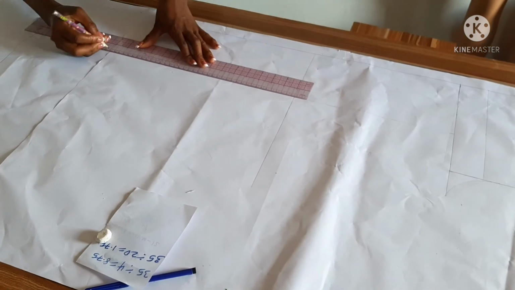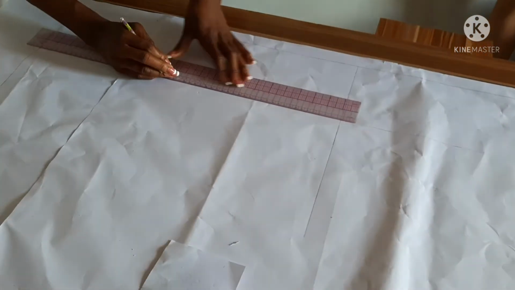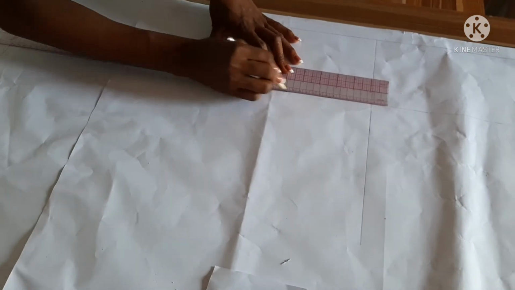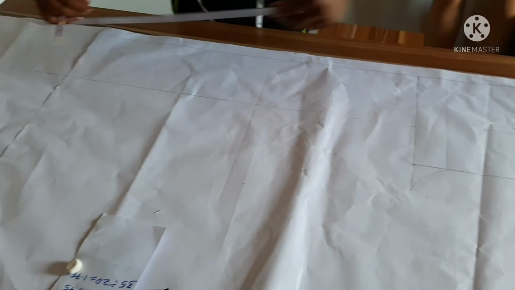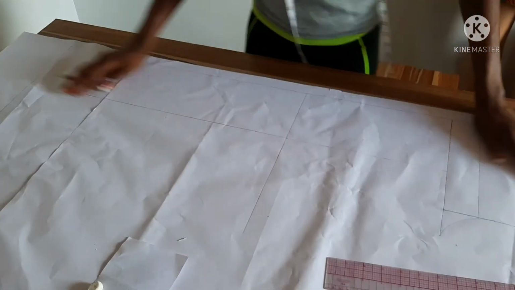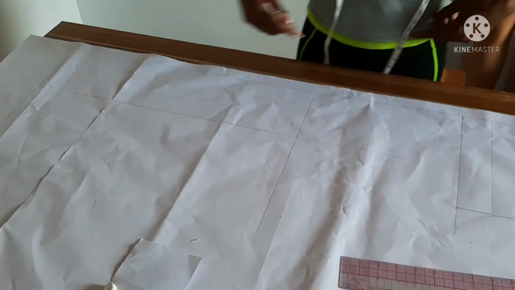I hope this line is visible. Is the line visible? Okay. I'm using a pencil in case I make a mistake, I can just easily wipe it off. So you can see our trouser is coming out.